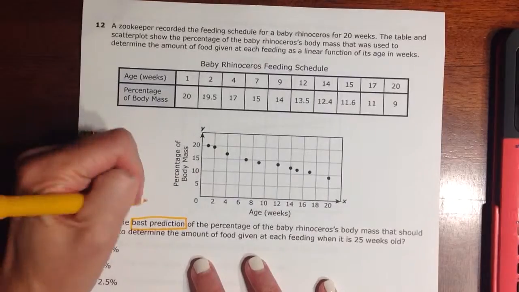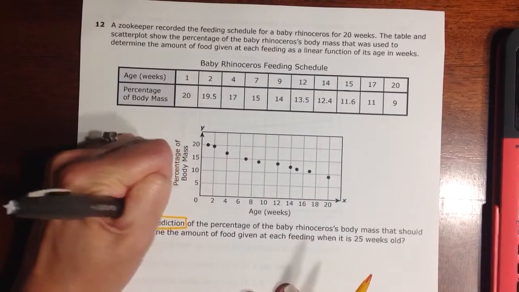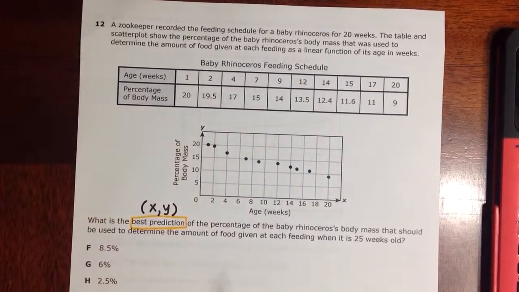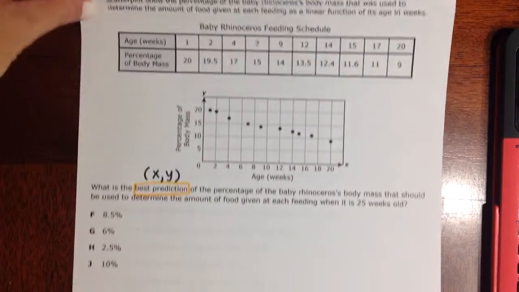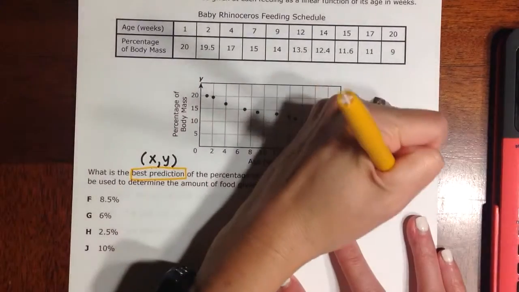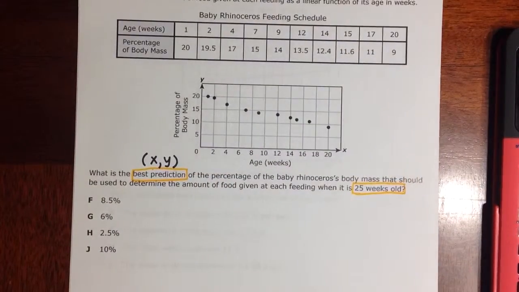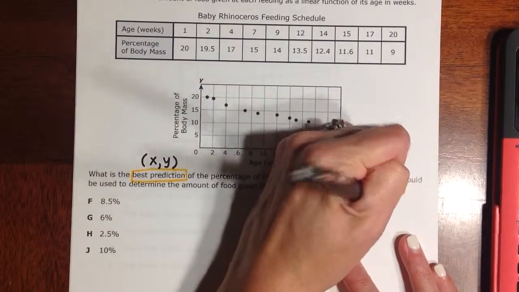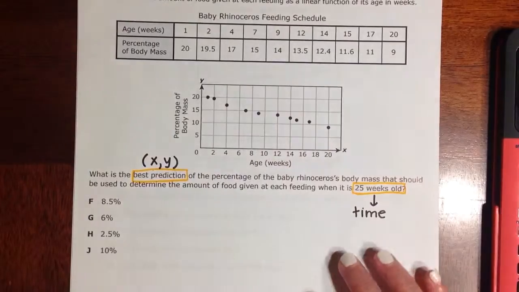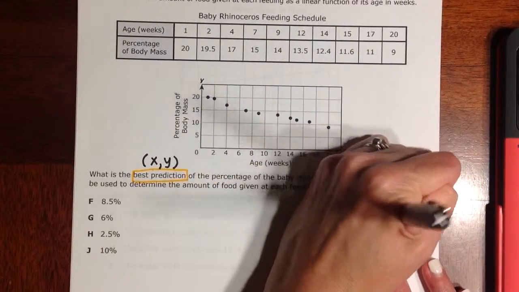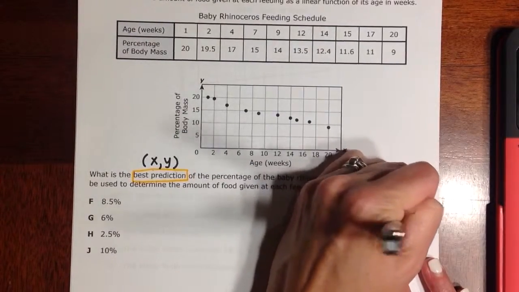Okay, when they are asking us for a prediction, that means that they are asking us for either an X value or a Y value. So that means that they are going to have to give us one of these two values in the question. So I'm going to look, and then I see 25 weeks old here. So now I just have to use my skills to decide, is this an X value or a Y value? Well, weeks is a measurement of time. And if you remember, I told you that time is always an X value. So what they're telling you is that X is equal to 25.